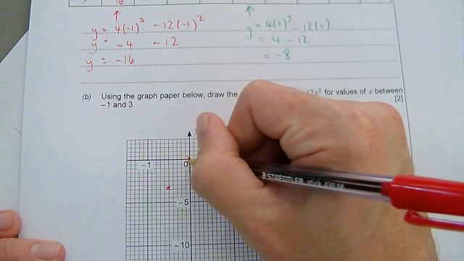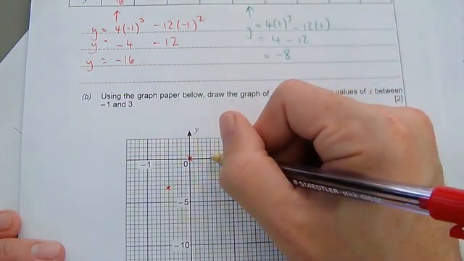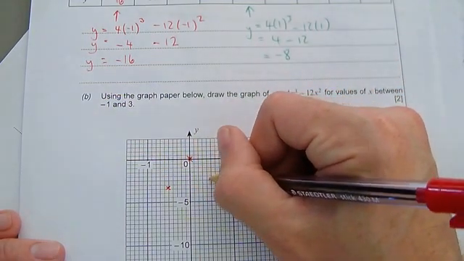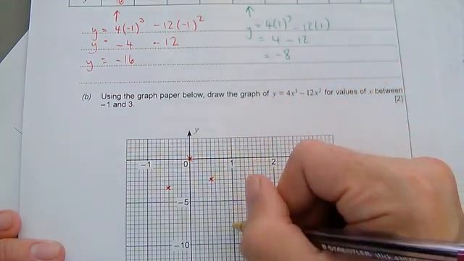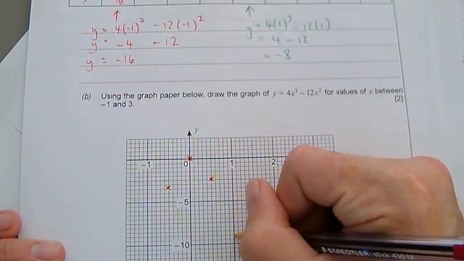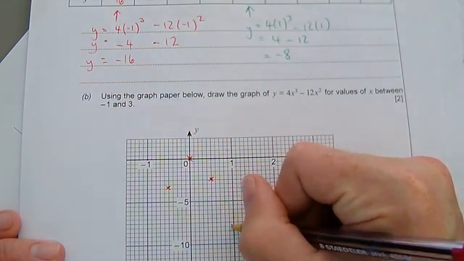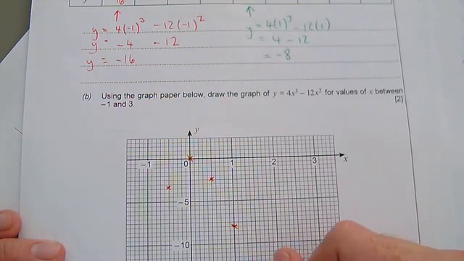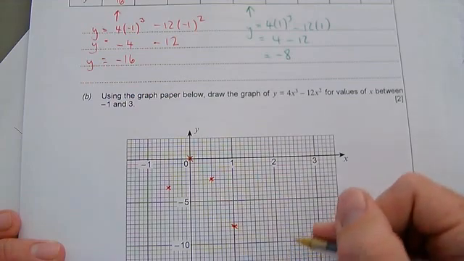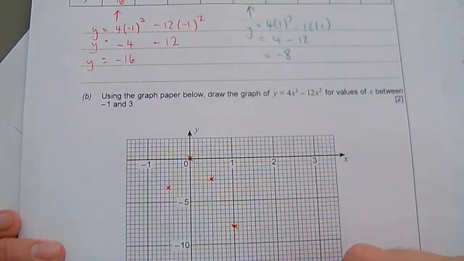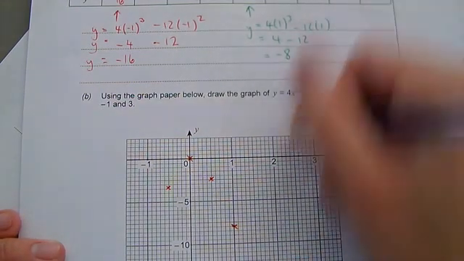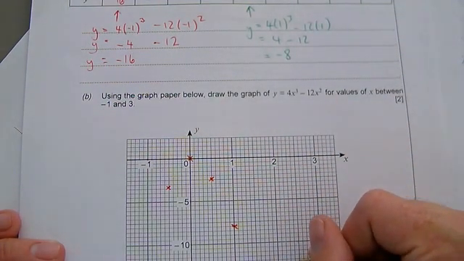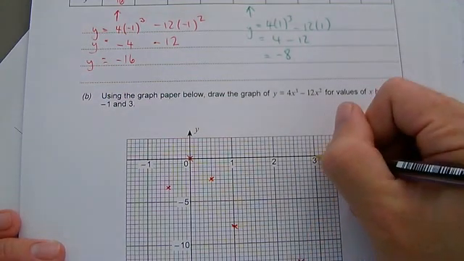Then 0, 0. And then minus 2.5, so that's bang in the middle here. And then minus 8. So that's minus 10, that'd be minus 9, that'd be minus 8. And then 1.5 is minus 13.5. So minus 15, minus 14, minus 13.5. Minus 16. So again, back down to here. Minus 12.5, so that would be bang on here. And then back to 0.